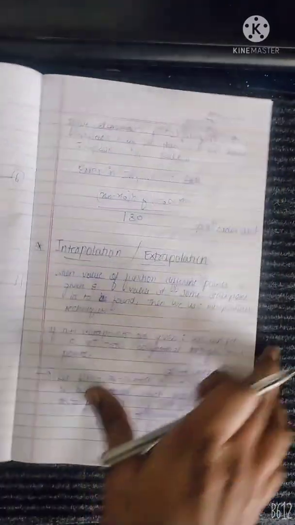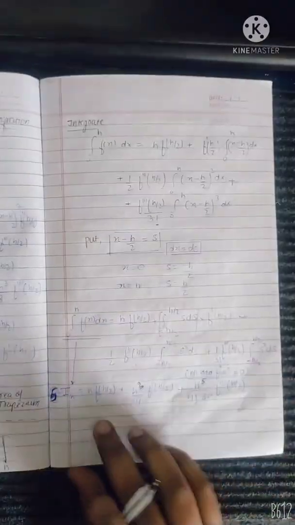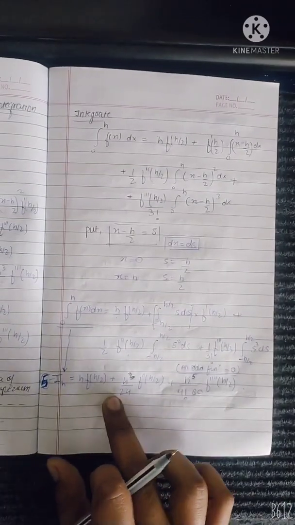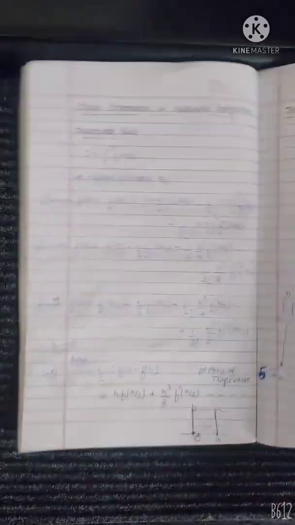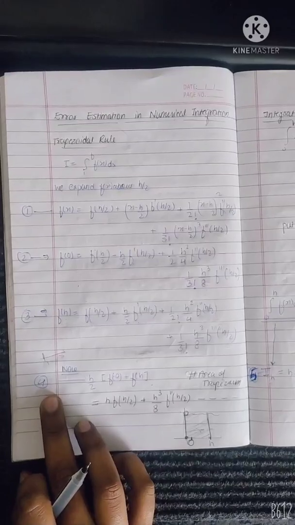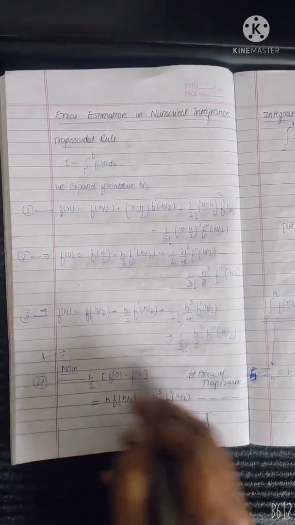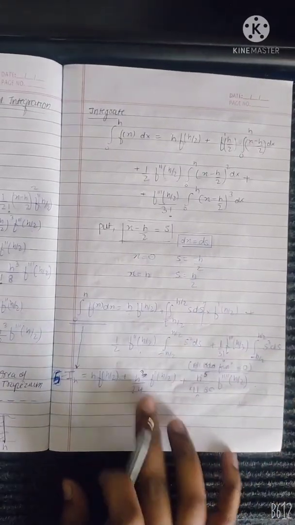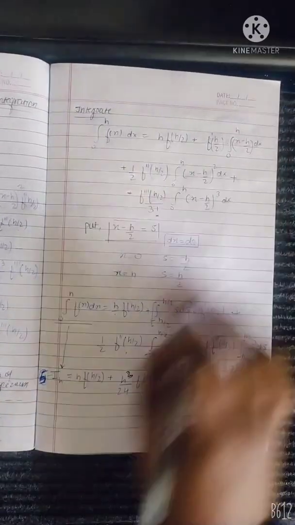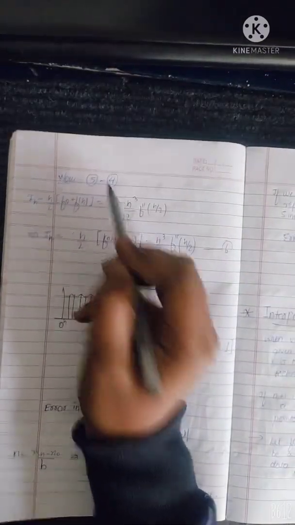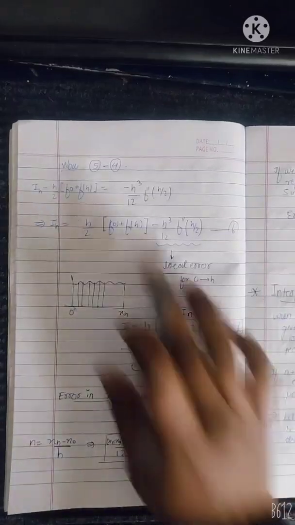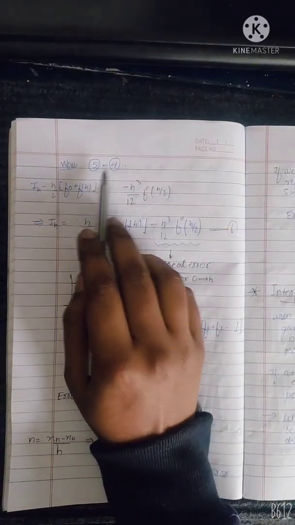So we move ahead. We mark this equation as equation 5, and we have marked this equation as equation 4. What equation 4 was, the area of trapezium. What equation 5 is, the integral of that particular function. Now equation 5 minus equation 4, this integral minus the area of trapezium.